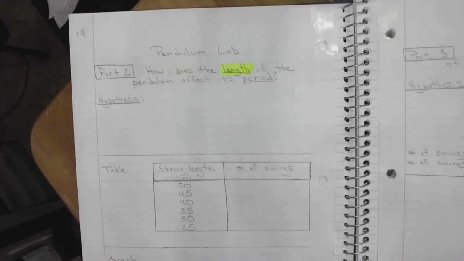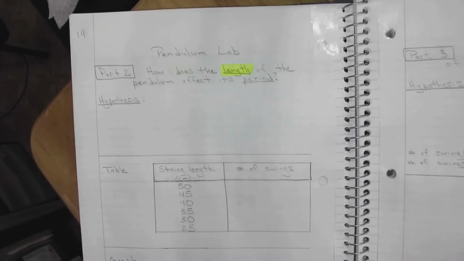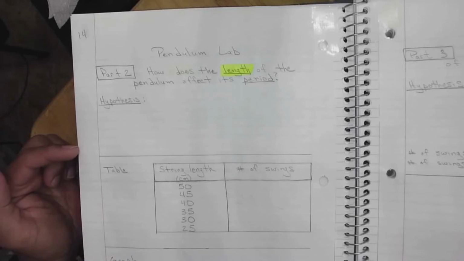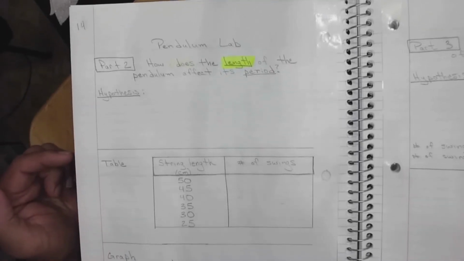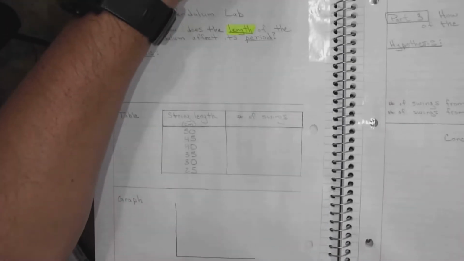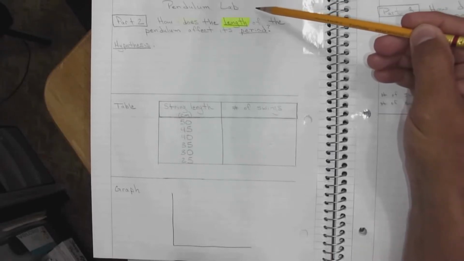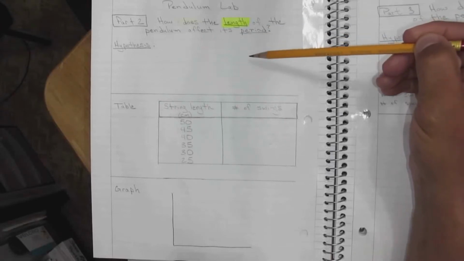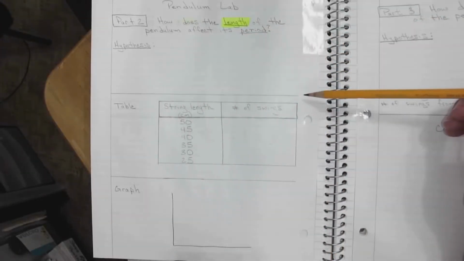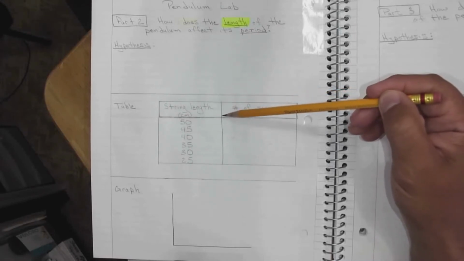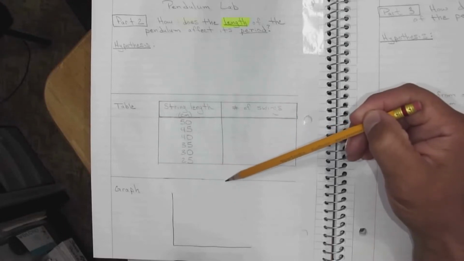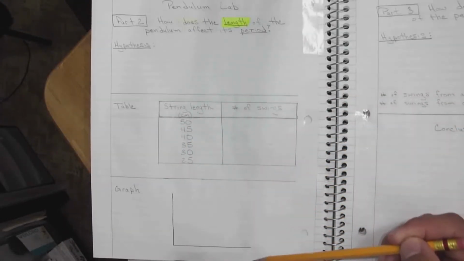And we have part 2. How does the length of the pendulum affect its period? Again, you'll write a hypothesis. In part 2, you're also going to be making a table. And what I did for this page, before you even get ready to start copying, is I divided it into thirds. The way you do that in this size college rule notebook is you simply count 11 lines: 1, 2, 3, 4, 5, 6, 7, 8, 9, 10, 11. You draw a line and you count another 11 lines: 1, 2, 3, 4, 5, 6, 7, 8, 9, 10, 11. And then you draw a line, and that gives you 11 lines on the bottom third of the page.